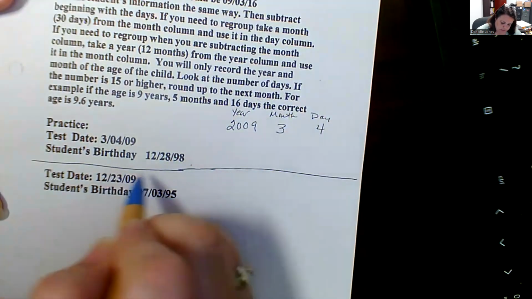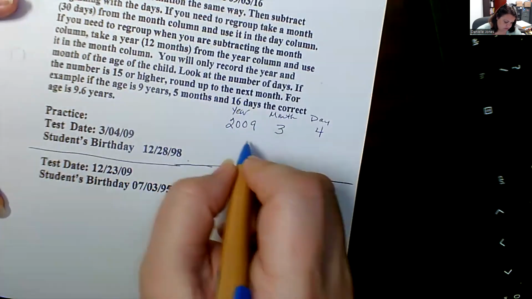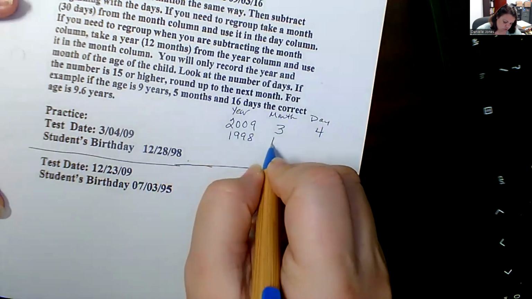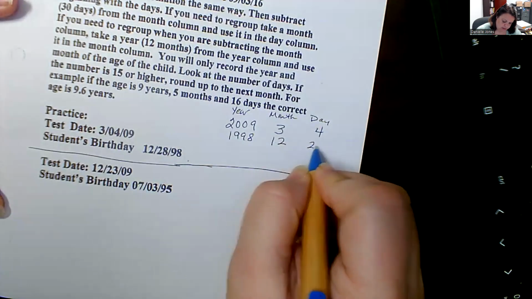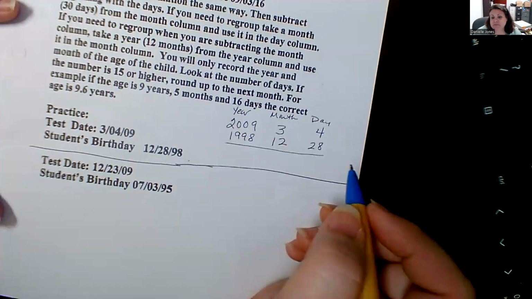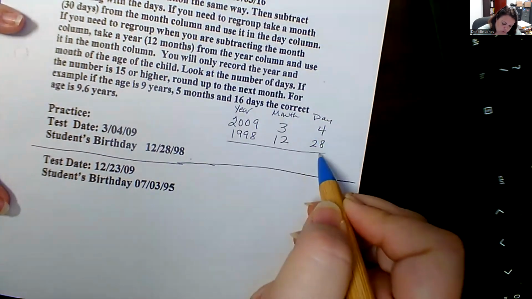Then I'm going to put the student's birth date underneath this. So 1998, 12, and then 28 is the day. Now I'm going to do some subtracting. You can't subtract 28 from 4.